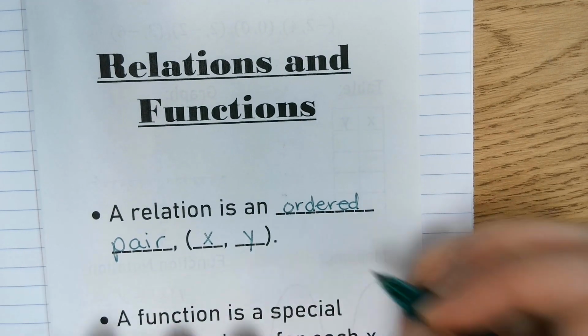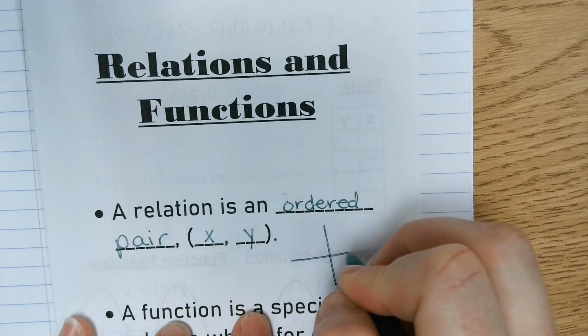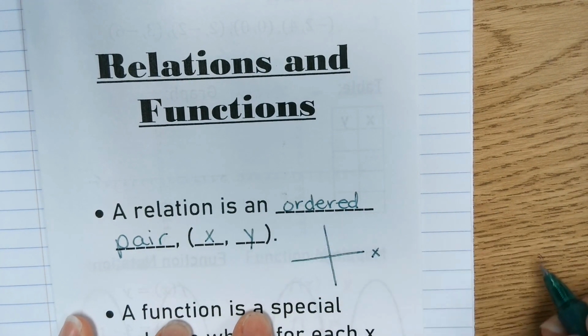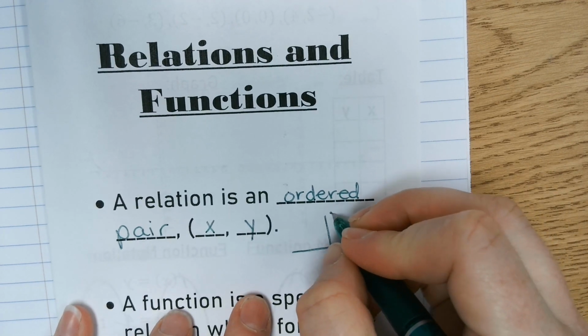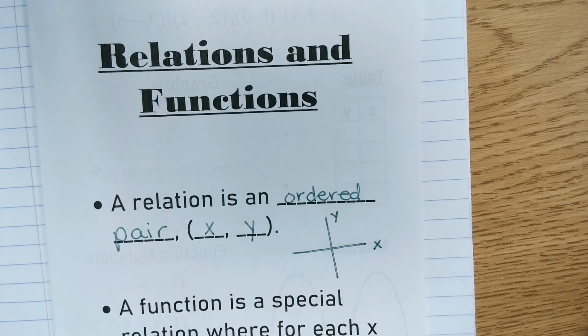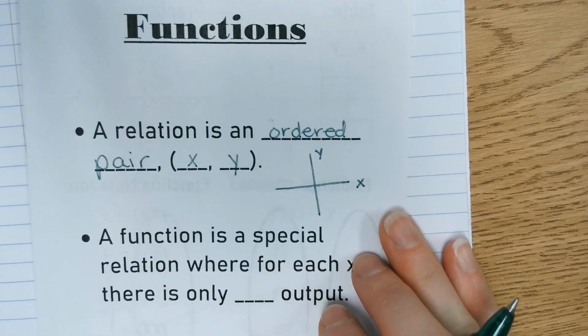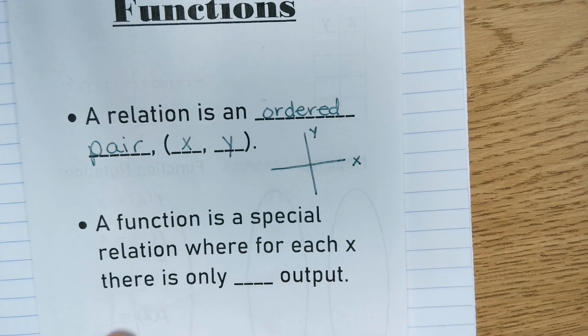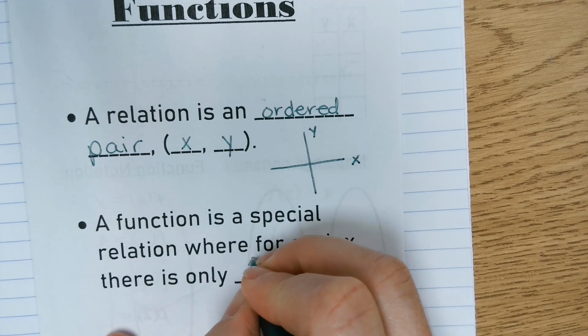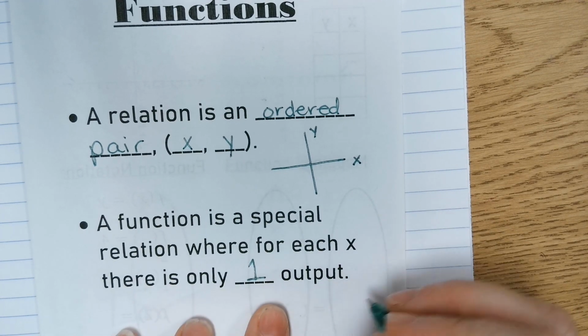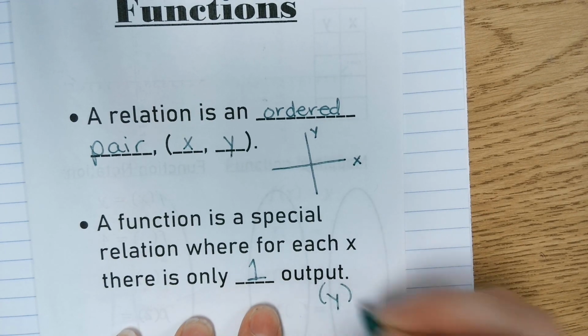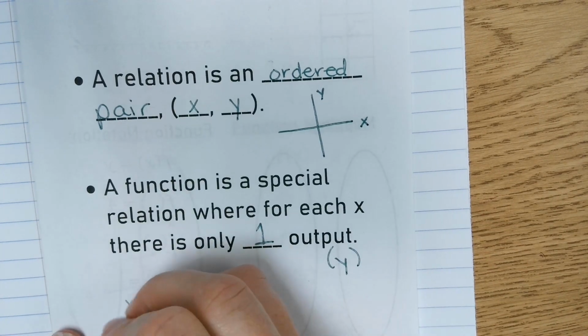And on the graph, we have the x-axis goes horizontally left to right, and then the y-axis is the one that goes vertically up and down. And then a function is a special relation where for each x there is only one y or output. So basically x's do not repeat.